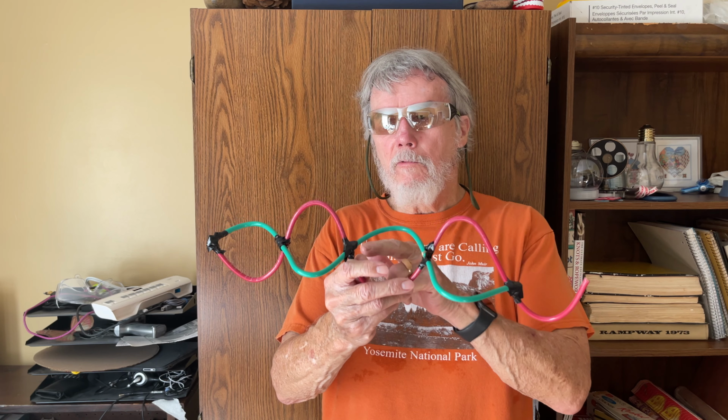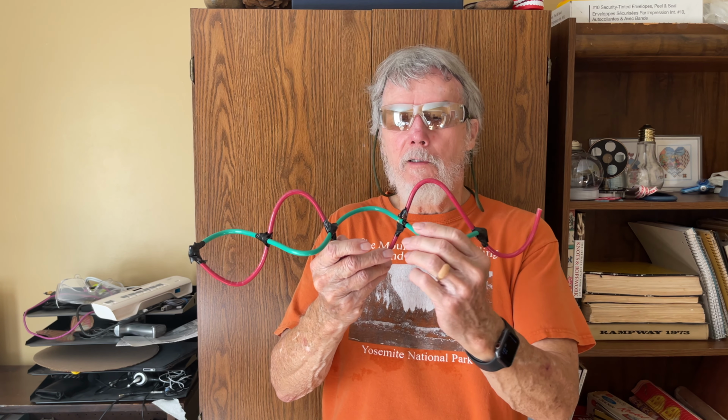This is a wireframe model I made to represent how the electric and magnetic vectors are oriented relative to each other. And as a photon of light progresses through space, we're just arbitrarily letting this red wave here represent the electric field and the green the magnetic. As you can see, they're 90 degrees to each other.